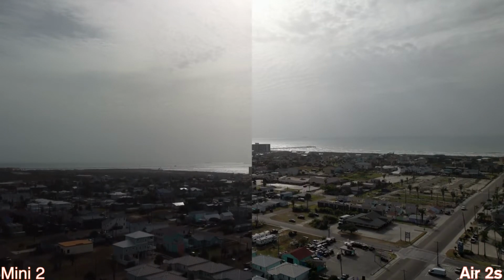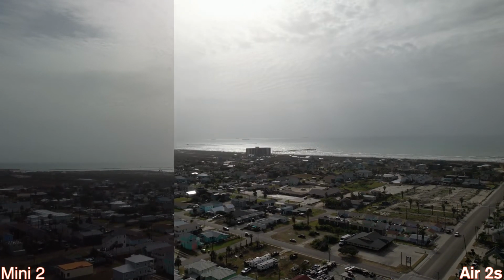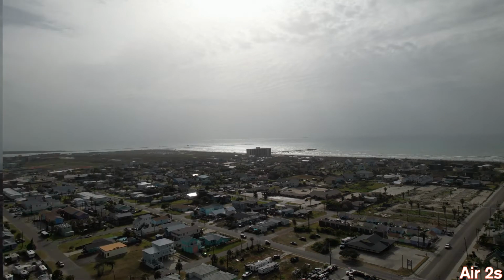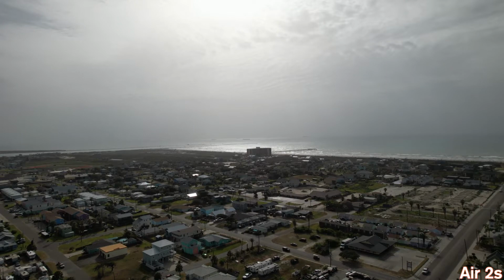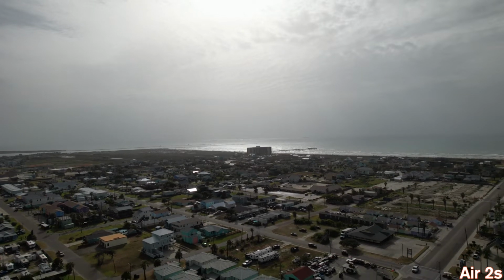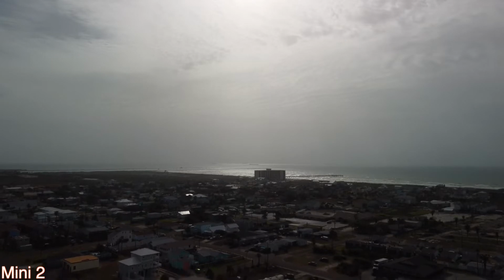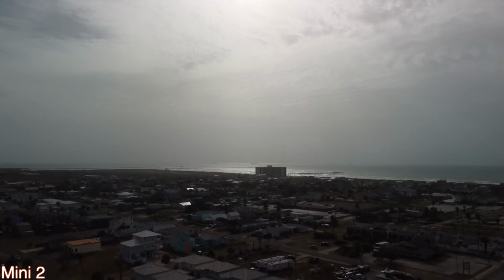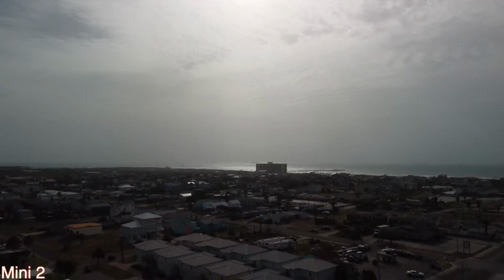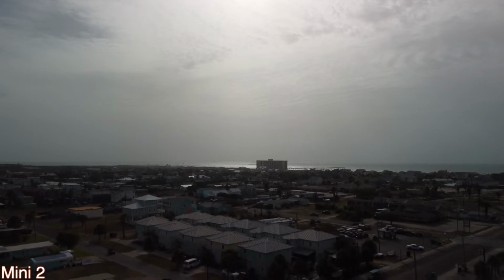I don't know if that's because we're flying into the sun and it's doing something weird in the algorithm where it's stepping way down, but I really don't know. I've flown these two drones a lot and I've never noticed that much of a significant difference. So if anybody can help me figure that out, let me know in the comments. The Air 2S looks great.